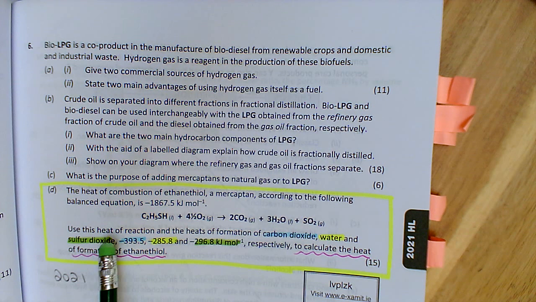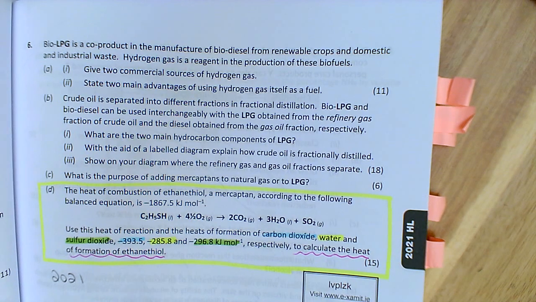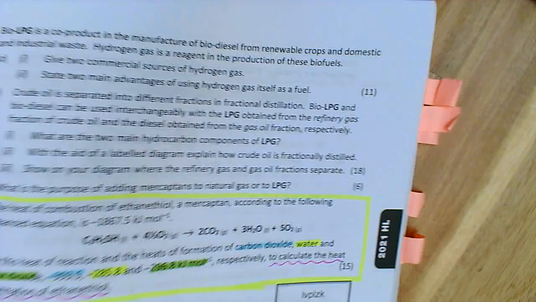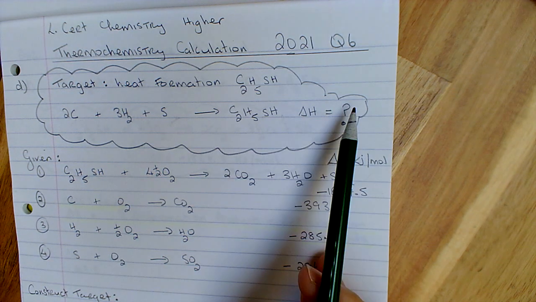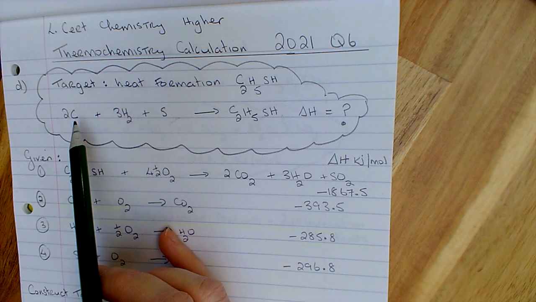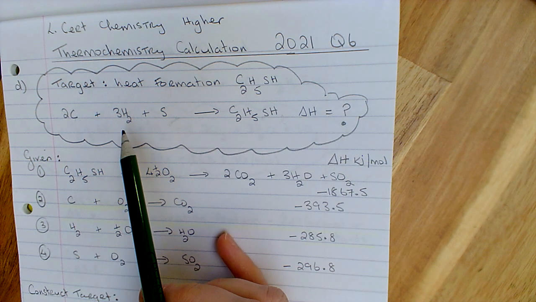We're asked to use this heat of reaction and the heats of formation of CO2, water and sulfur dioxide respectively to calculate the heat of formation of ethane thiol. So what's our target here? We're asked to calculate the heat of formation of ethane thiol. So let's write out that equation. The target equation we're looking for is the heat of formation of ethane thiol. So we're making 1 mole of ethane thiol from its elements in their standard states.